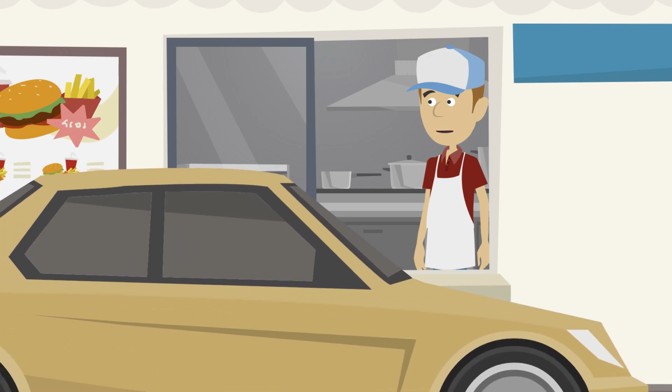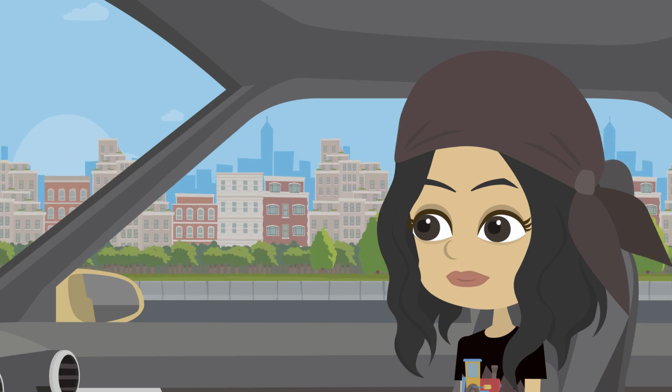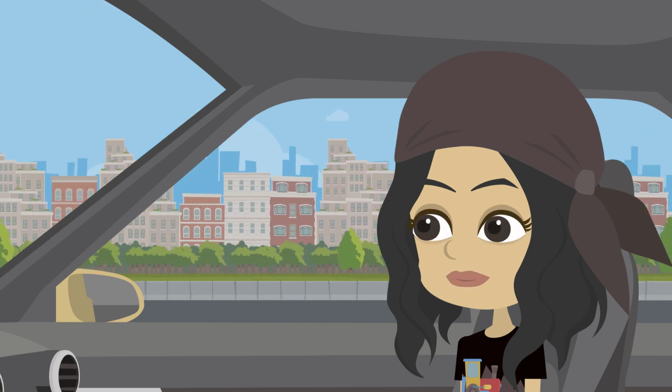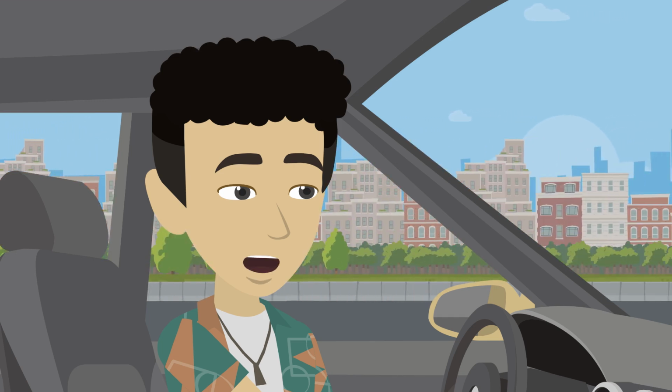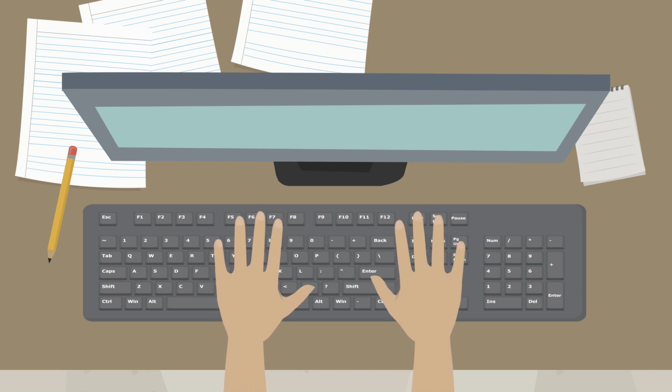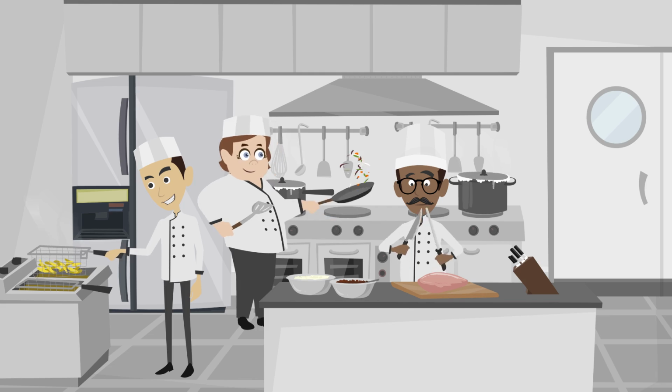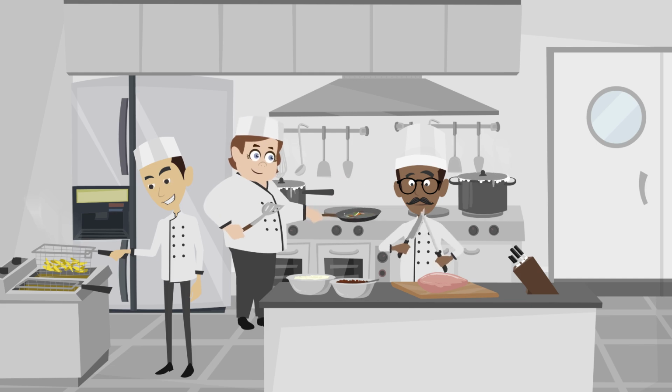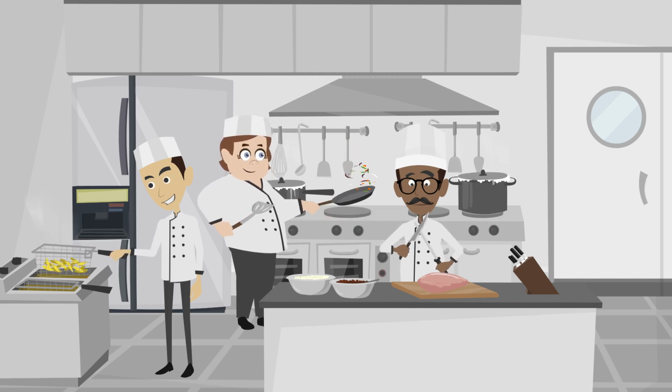Welcome. What would you like to order? A burger and fries, please. That's input. Just like pressing keys on a computer, you're telling the system what to do. Now, the workers are cooking your food. This is processing. Just like how a computer follows instructions to complete a task.